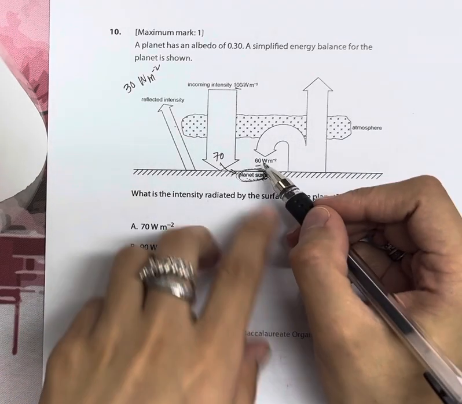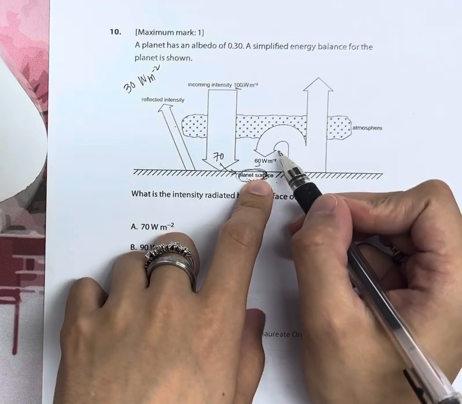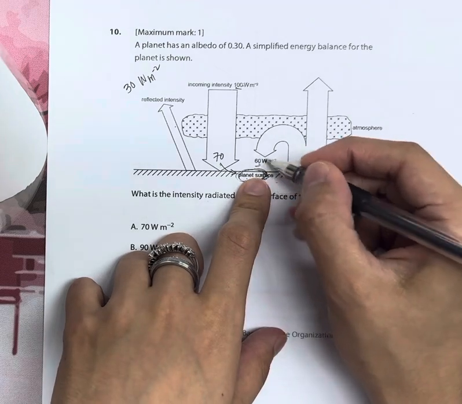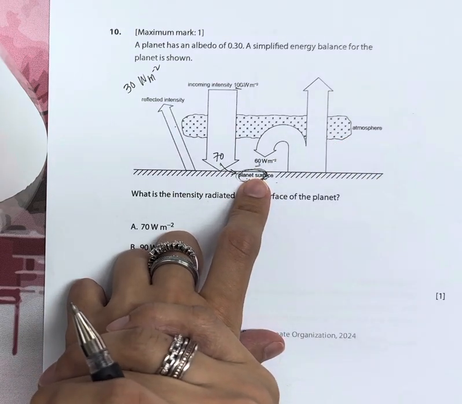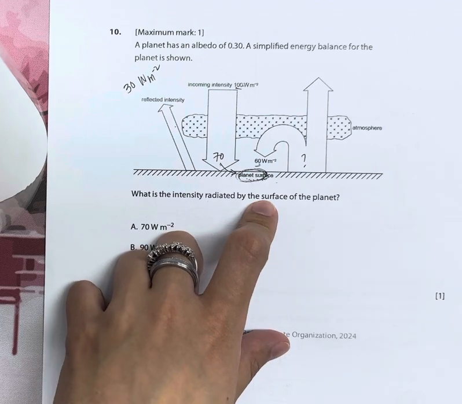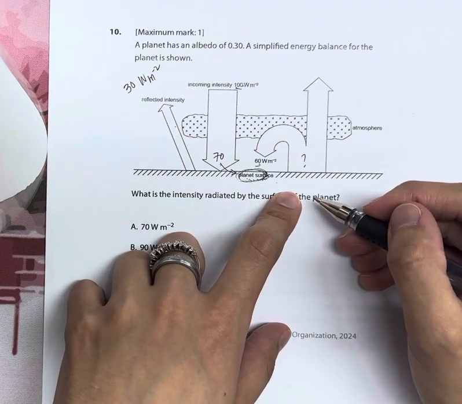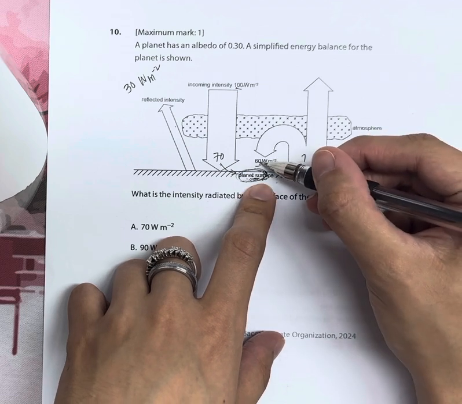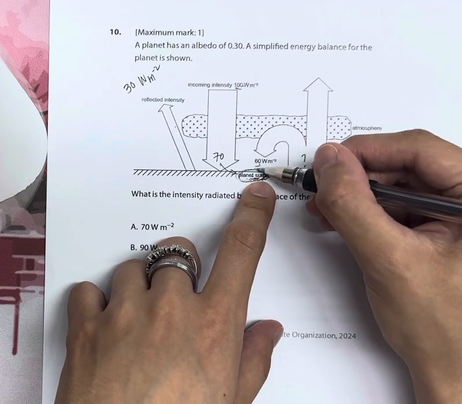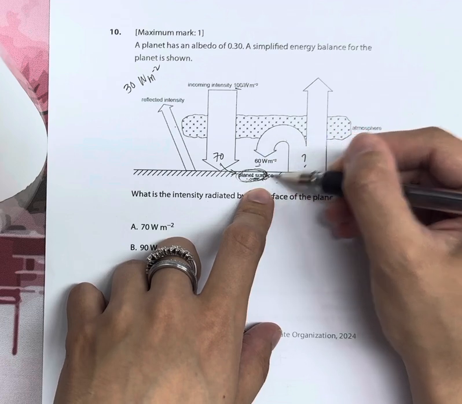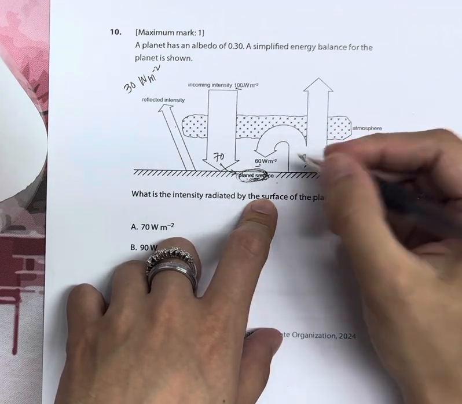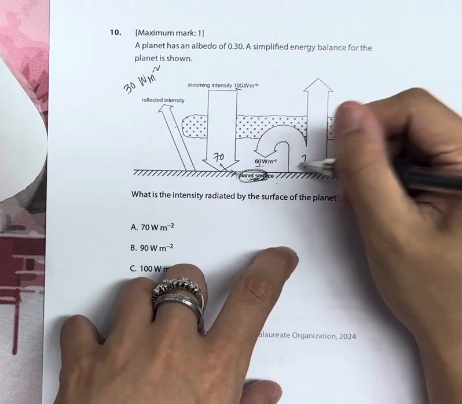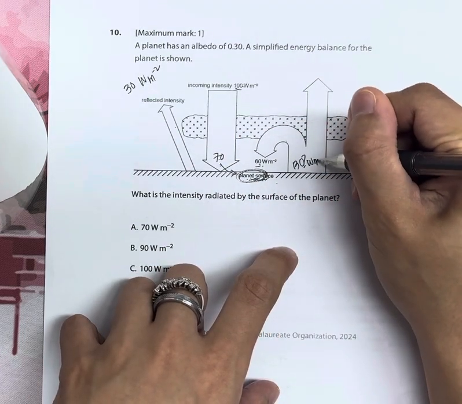Now it's very tempting to just go ahead and circle 70, but if you really analyze the diagram, notice that you have an arrow here that looks like it's going back to the surface, so you have to take that into account. The value given here is 60. Because 70 reaches the surface and there's also a 60 going to this region, in this particular place there should be a total of 70 plus 60, so 130 watts per square meter.